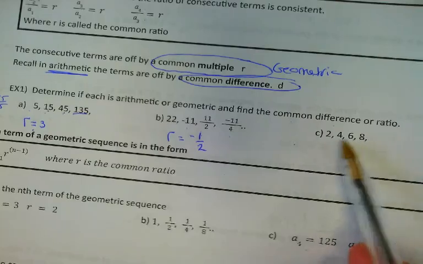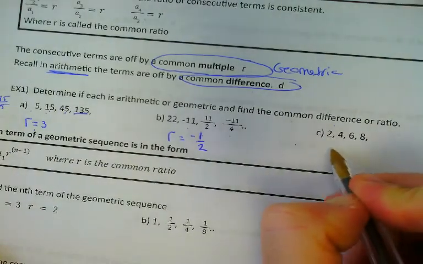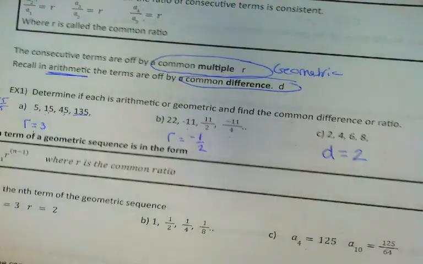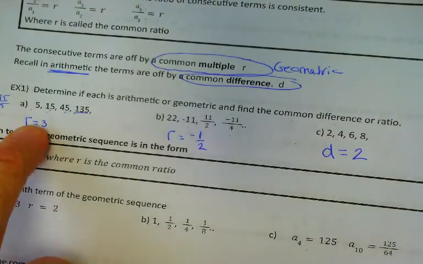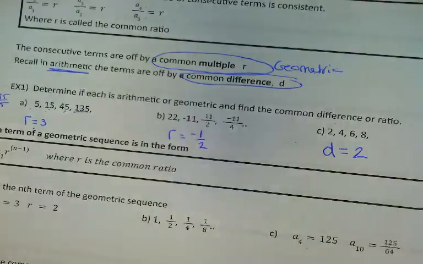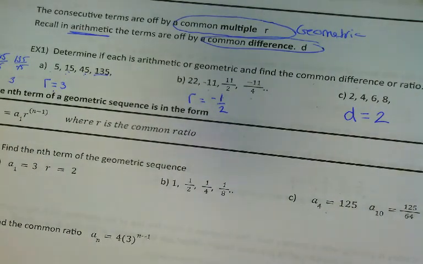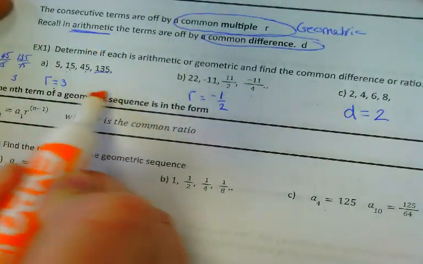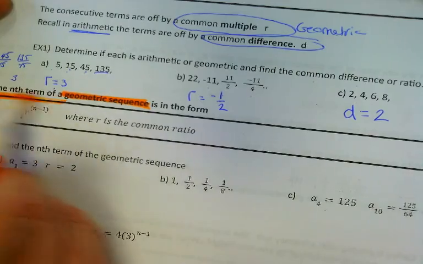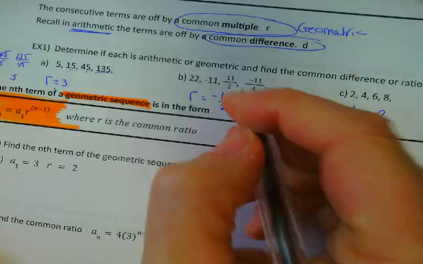How about 2, 4, 6, 8? Adding what number? 2. So now it's called a difference because I'm adding, and the difference is 2. So geometric has a ratio, a multiple. Arithmetic has a difference. And again, we've already tackled arithmetic. Here's your formula. Where's my highlighter? Here is the geometric sequence formula. It's going to be given. I'm going to highlight this here, and I'm going to write given. This is on the sheet. You just have to look at it.